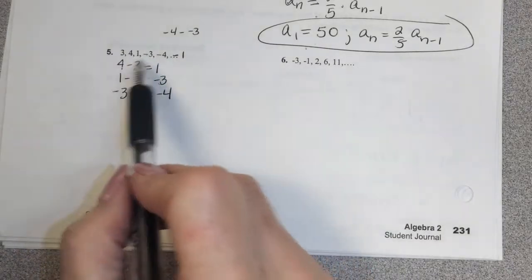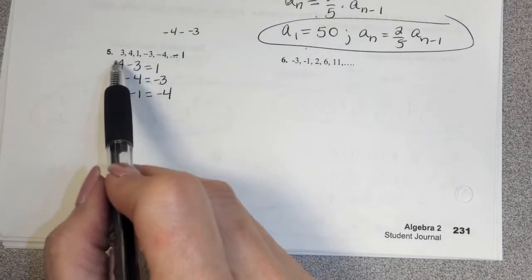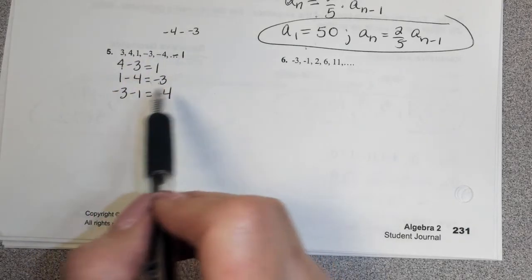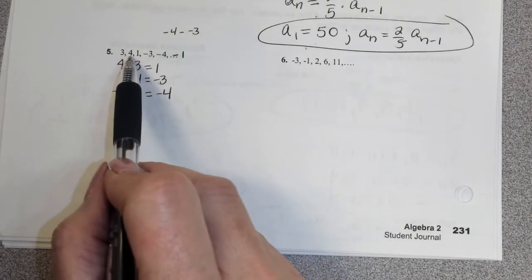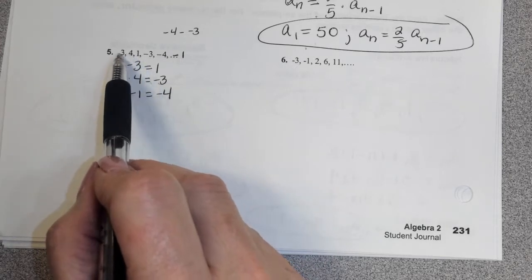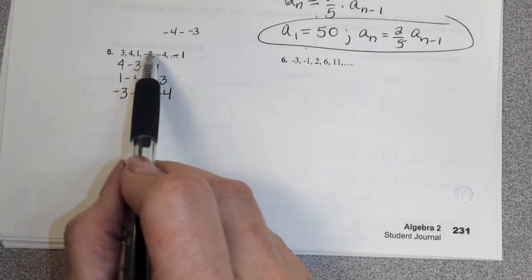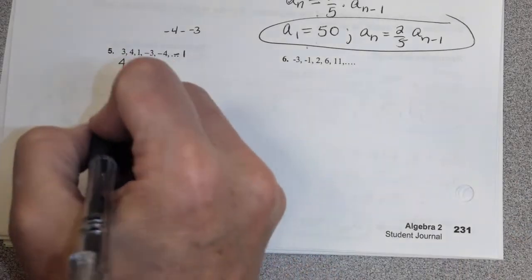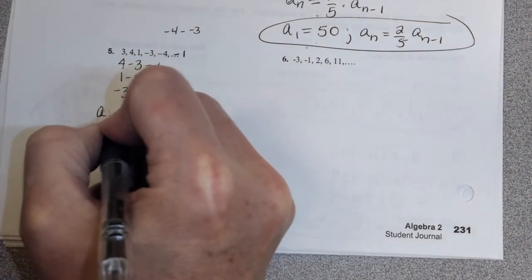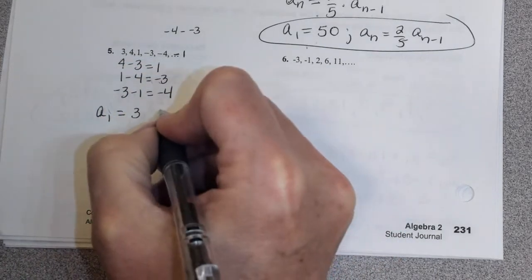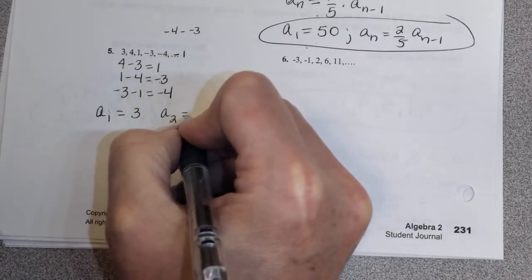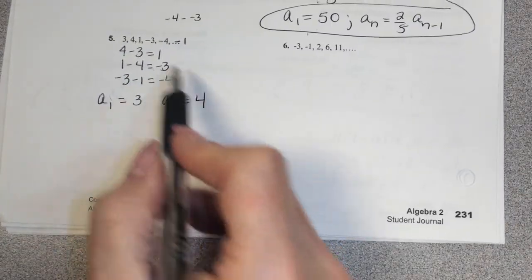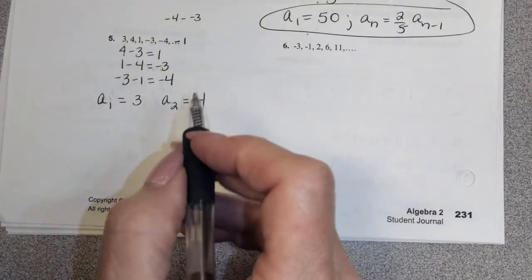This is complicated to notice. It's something you've just got to really keep looking. Is there any kind of pattern I can see? Well, the pattern we see is that we have to do this term minus this one, this term minus this one. Okay, and these types of things do show up on recursives. So a sub 1 in this case I have to say is 3. I would also have to be told or tell someone what's a sub 2, because they have to know the first two terms to get the pattern going.